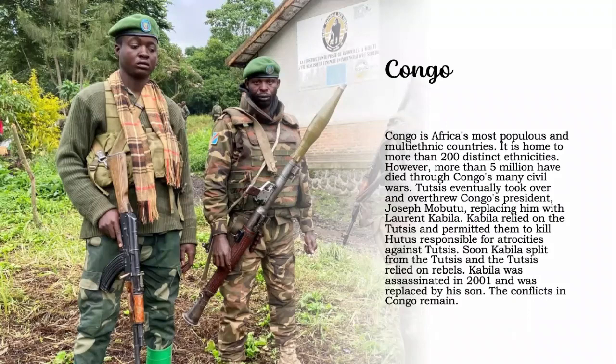Tutsis eventually took over and overthrew Congo's president, Joseph Mobutu, replacing him with Laurent Kabila. Kabila relied on Tutsis and permitted them to kill Hutus responsible for atrocities against Tutsis, like the previous example I had mentioned.